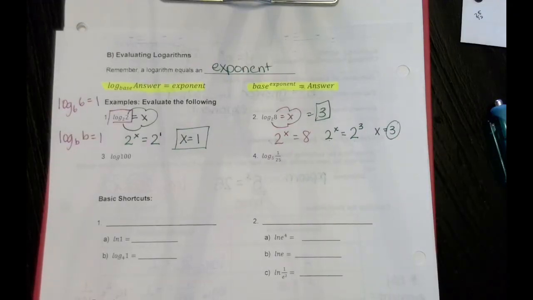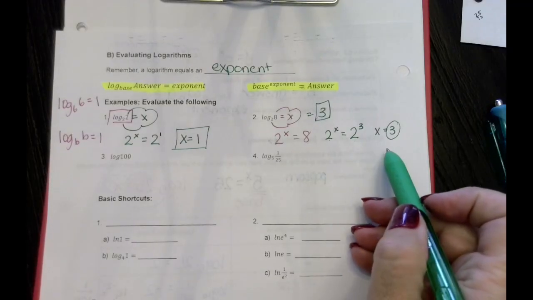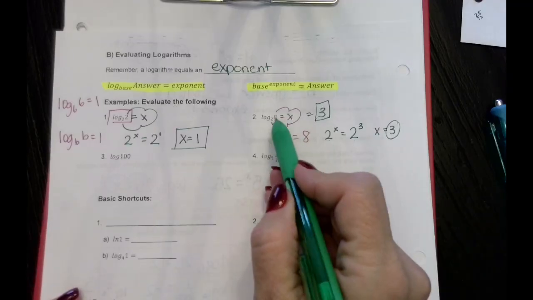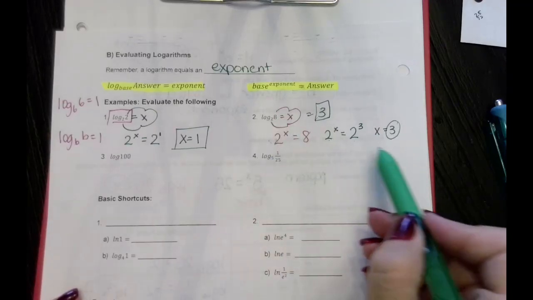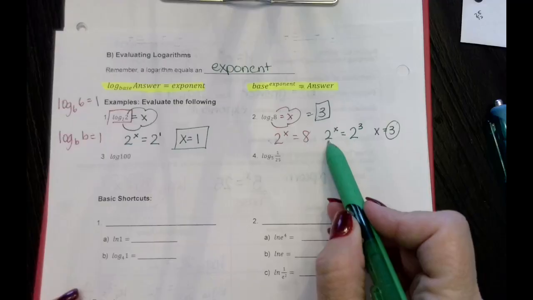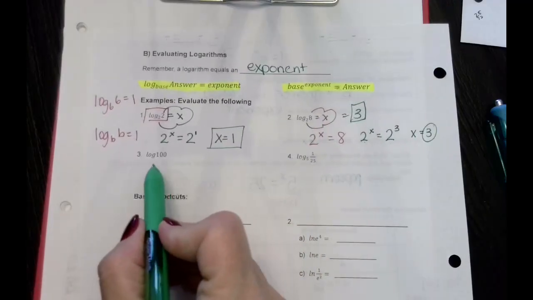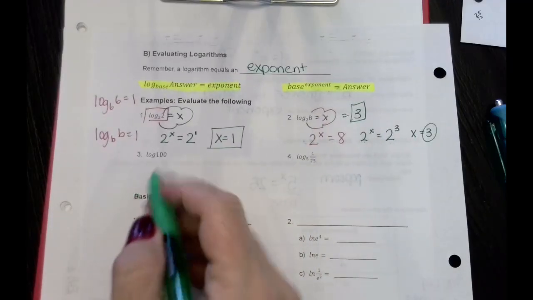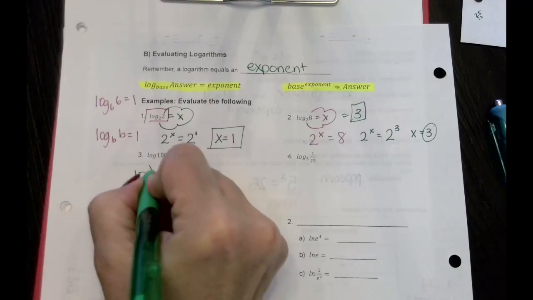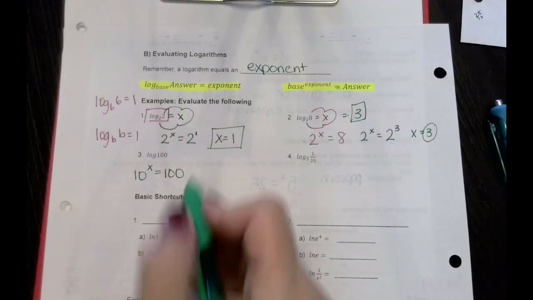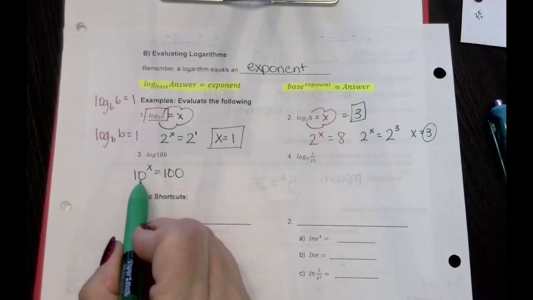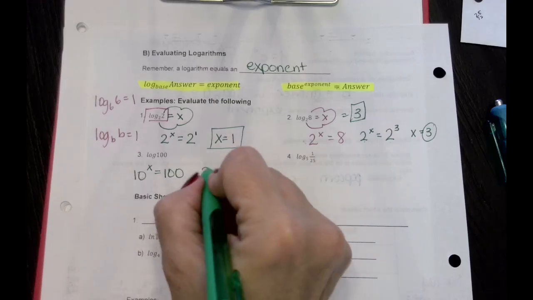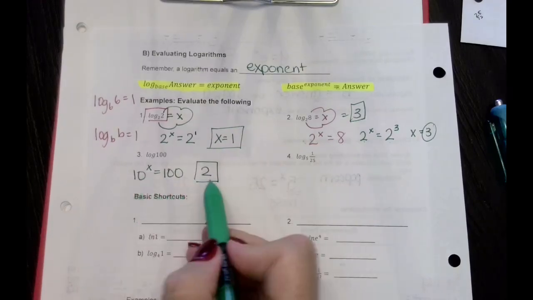Okay, so that's kind of where we're going as these get harder. We're going to want to change our answer or change our exponent so that we end up with the same base. Okay, so I have no base here, so it's an implied base. So I'm going to have 10 to the x equals 100. What do I do to go from 10 to a 100? The solution here is going to be 2. My exponent here is 2.